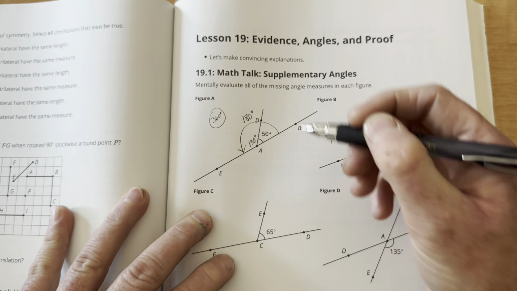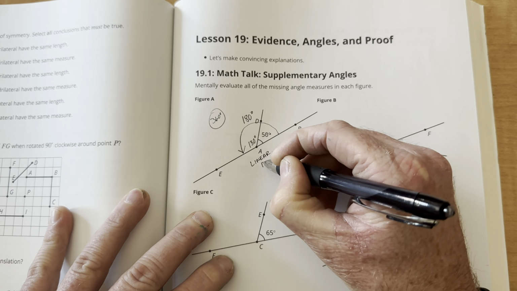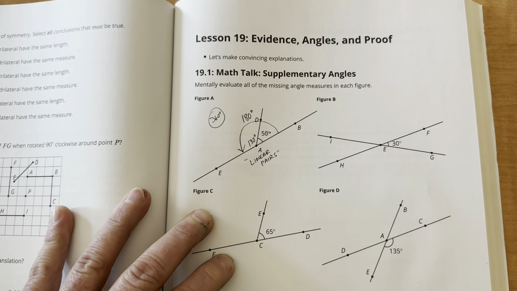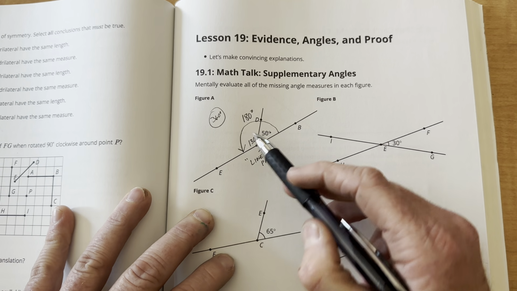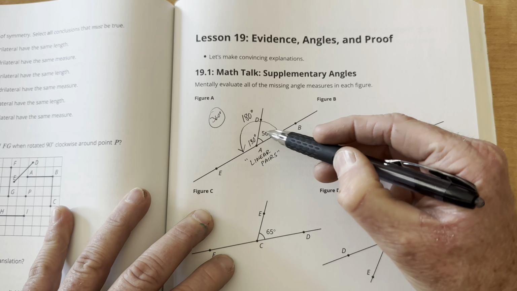The 50 and the 130 in this case are known as linear pairs. Linear pairs are two angles forming a straight line. They both add up to 180.